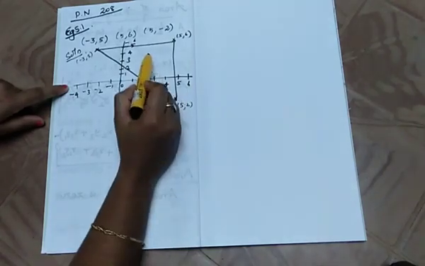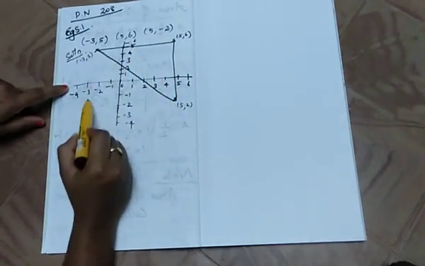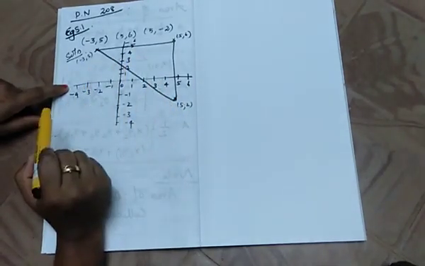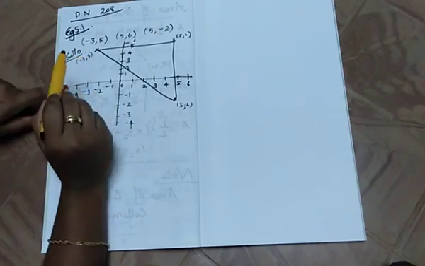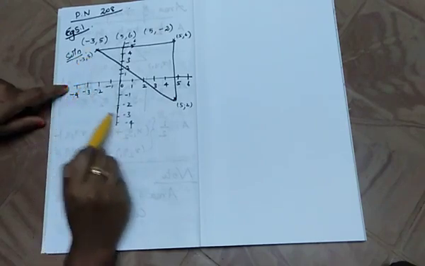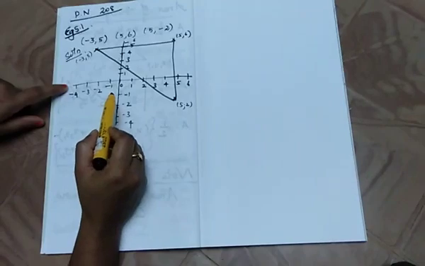This is your first quadrant, second, third and fourth quadrant. Wherever you start taking the point, go on in the quadrant order.